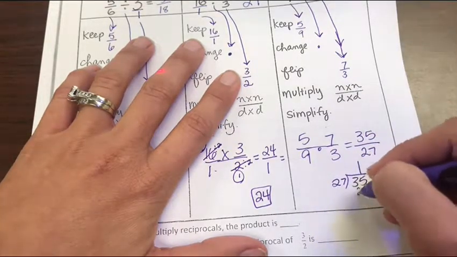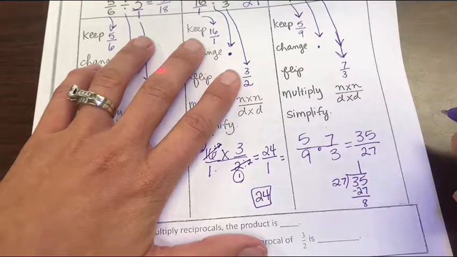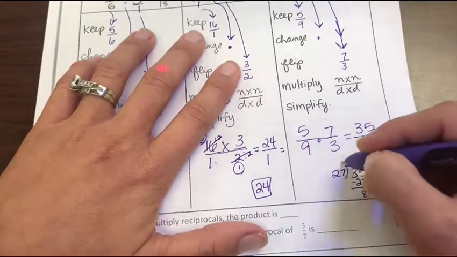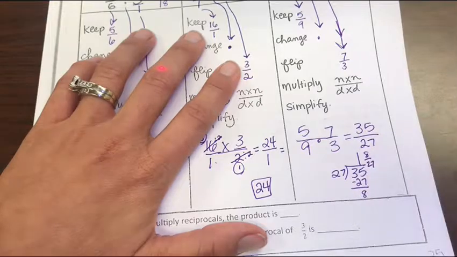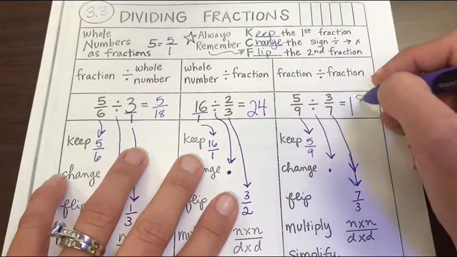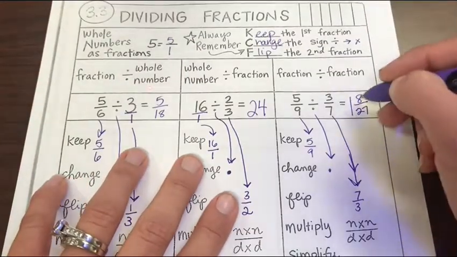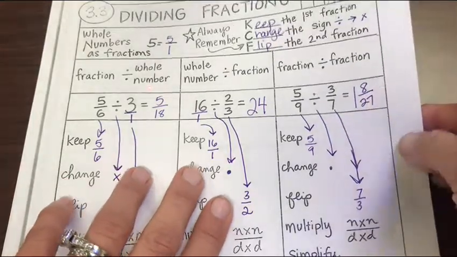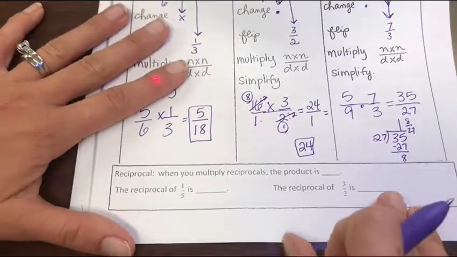27 goes into 35 one time, and I have 8 left over. So 1 and 8/27. So I'm not even getting 2 boards out of that I cut in that scenario. So let's look at the reciprocal.